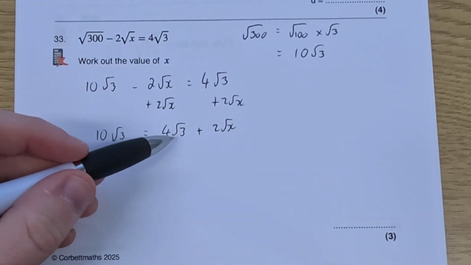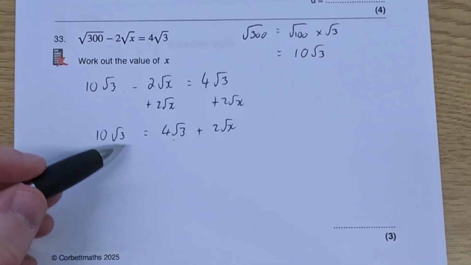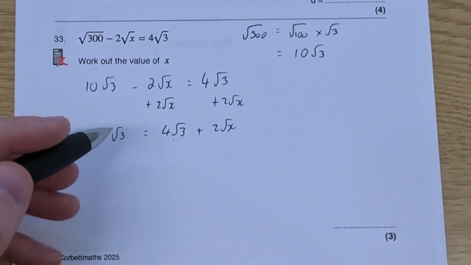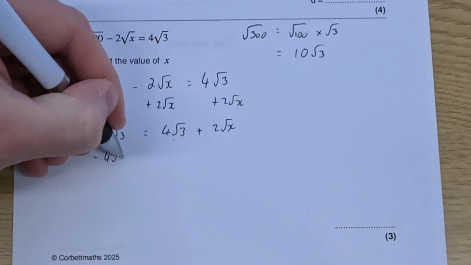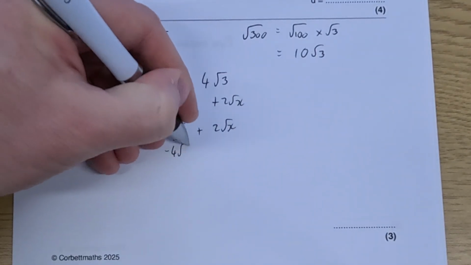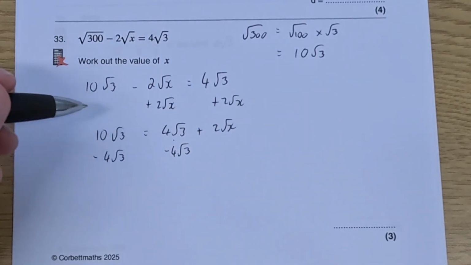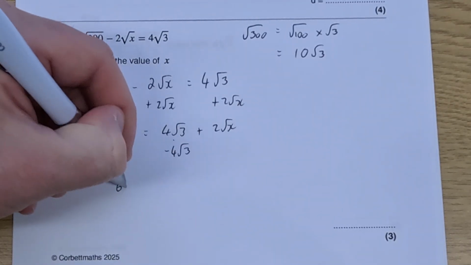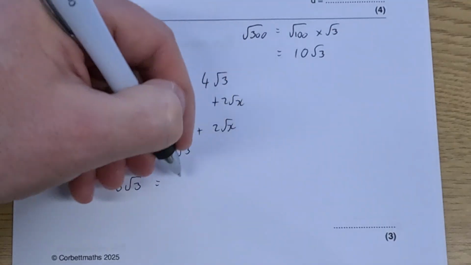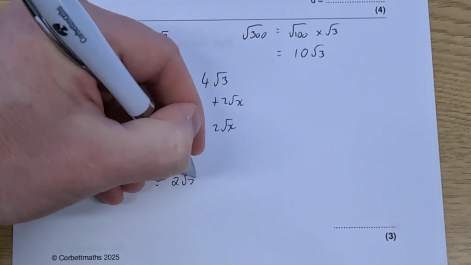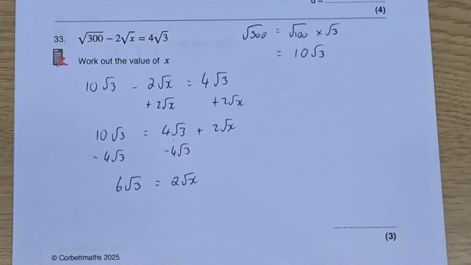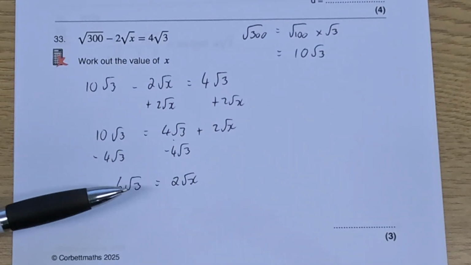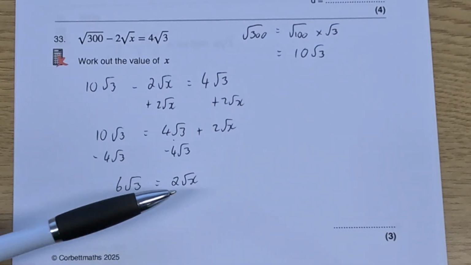Now I'm going to subtract 4 lots of root 3 from both sides. On the left-hand side we had 10 lots of root 3. We're taking away 4 lots of root 3, so that'll leave us with 6 lots of root 3, and on the right-hand side we're left with 2 root x. Okay, so we're nearly there. So here we've got 6 root 3 is equal to 2 root x.